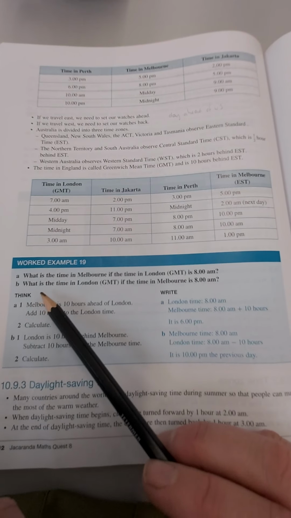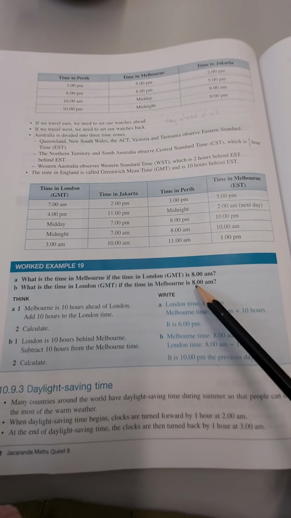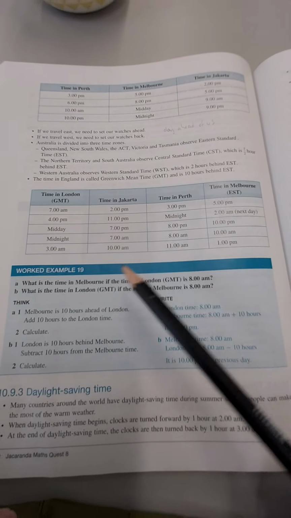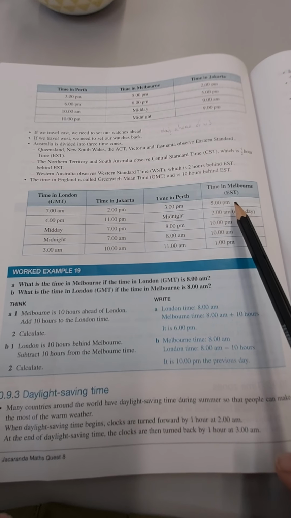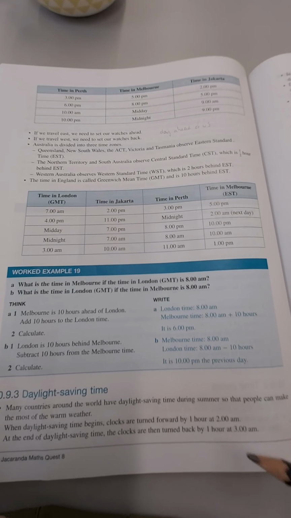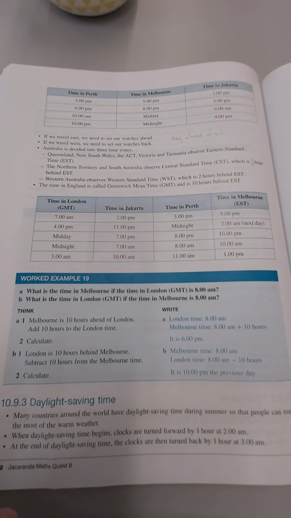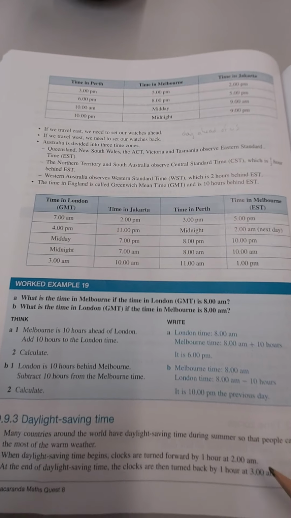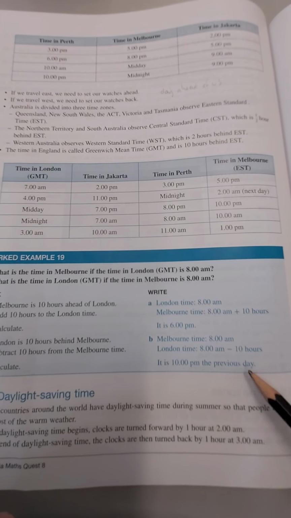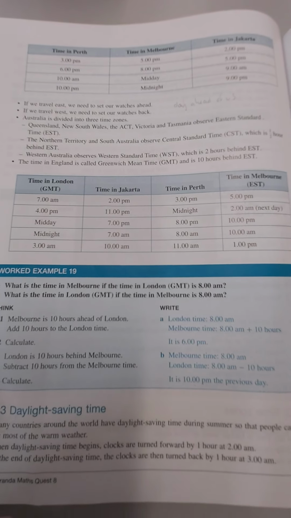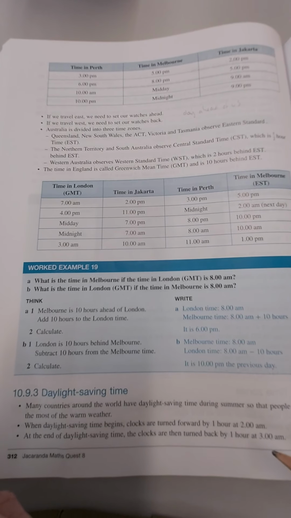The second question, what is the time in London, Greenwich Mean Time, if the time in Melbourne is 8 a.m.? Okay, so now we're looking at Melbourne and London. Oh yeah, we were doing it the reverse way the other time. Okay, so if Melbourne is 8 o'clock and London is 8, we're going the opposite way now. We're reversing 10 hours. Then it's going to be 10 p.m. the previous day. And it's really easy to get totally bushwhacked when you're talking about the previous day and the day after, okay, like I talked about with my friend in LA.